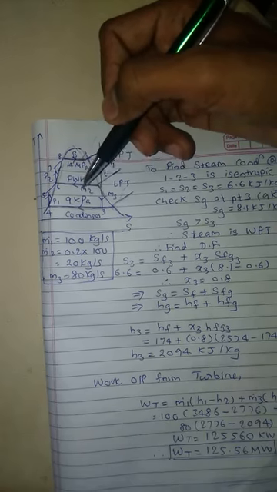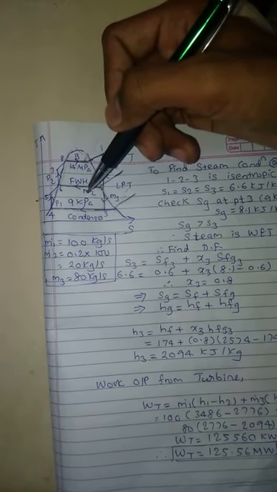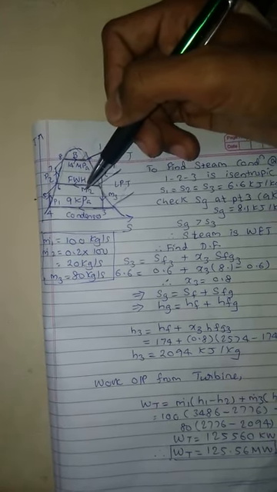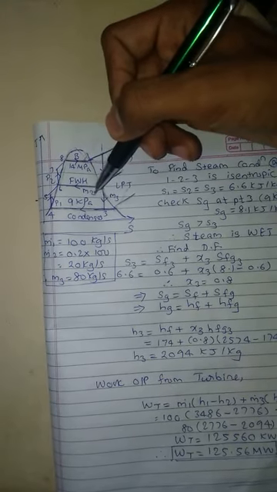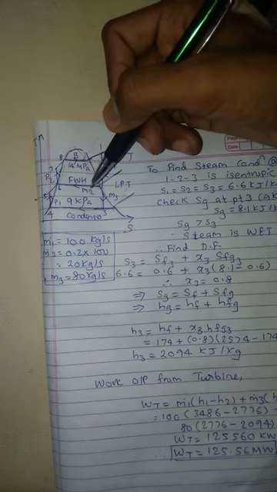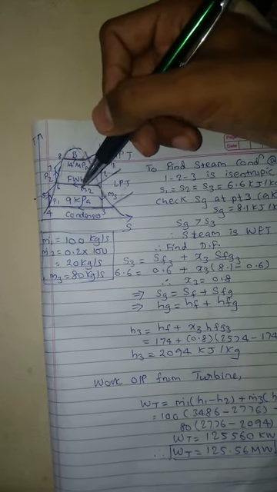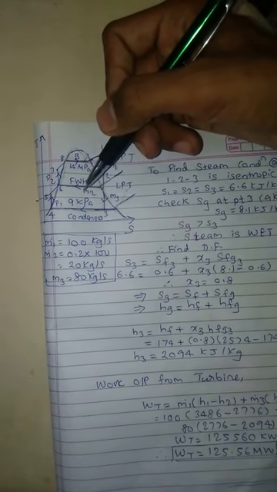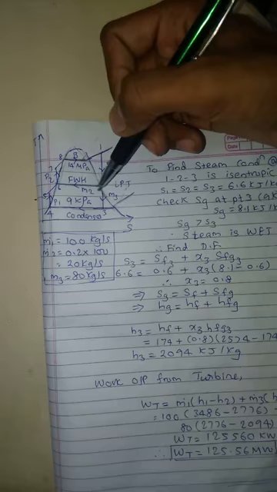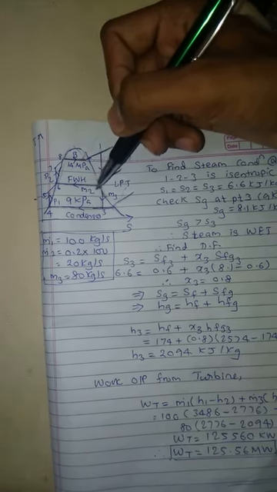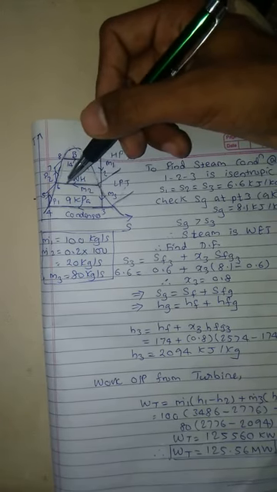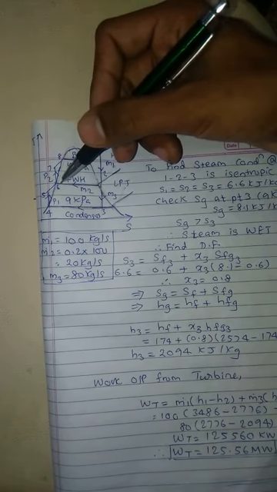The amount of steam to be bled is such that it is just able to heat the feed water up to the saturation temperature of the bled steam. That is, it becomes saturated liquid at pressure P2, given by point 6, as you can see at this point.